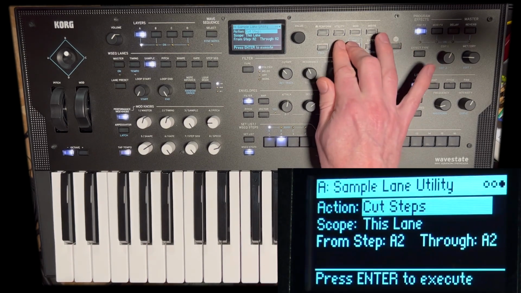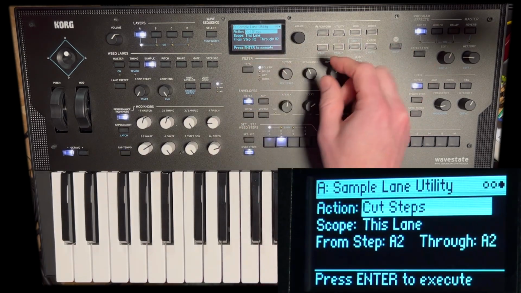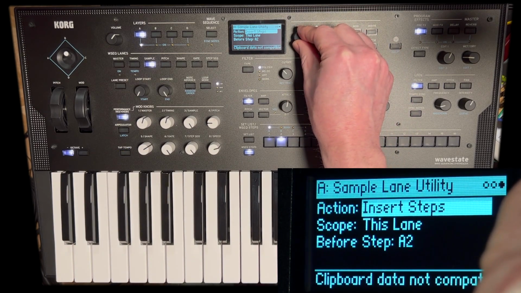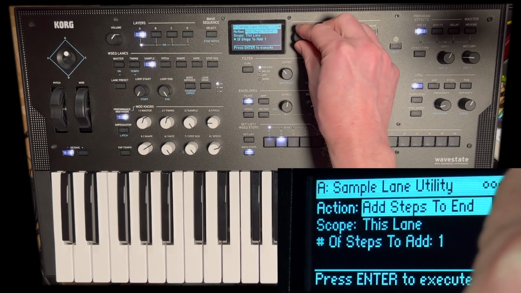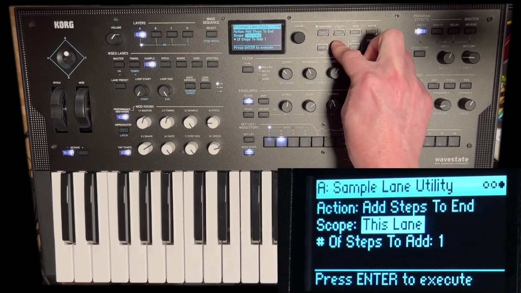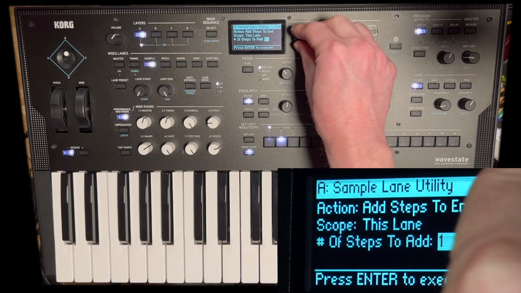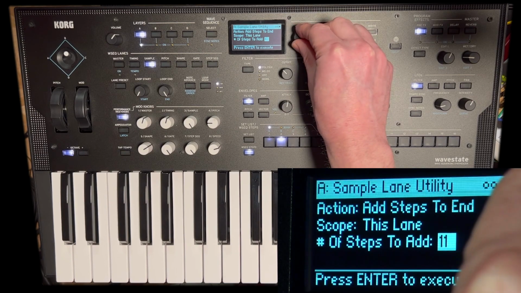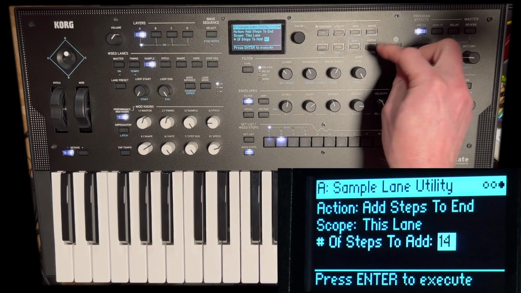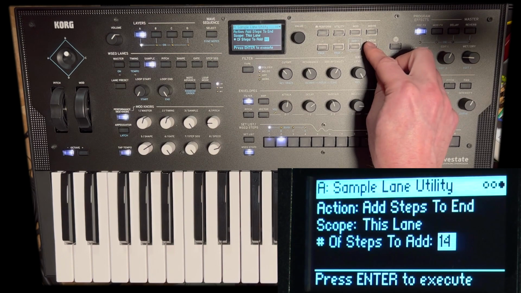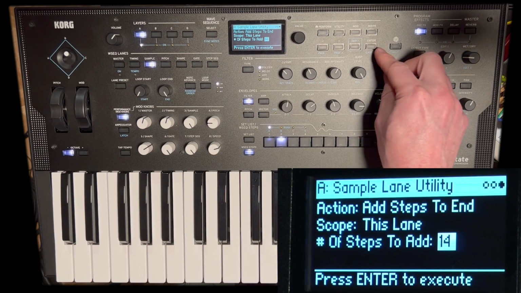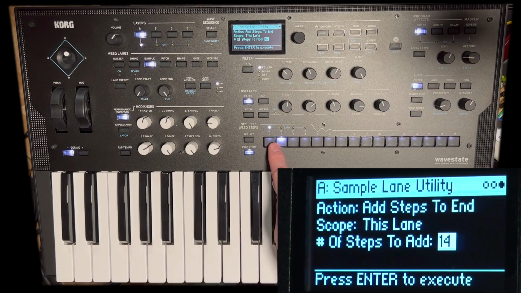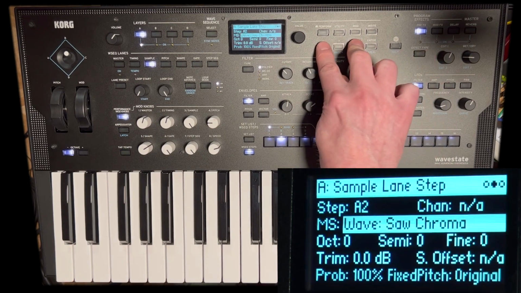If you go over page, this one, the sample lane utility. So you can do some nice things. What we want to do is insert steps or add steps to the end. That'll do it. So this lane, yes, and go to number of steps. So we've only got 2. So if you add 14, we'll fill up 16 steps. And there's no importance to 16 in particular, but I'll show you why that's kind of a handy place to start from.